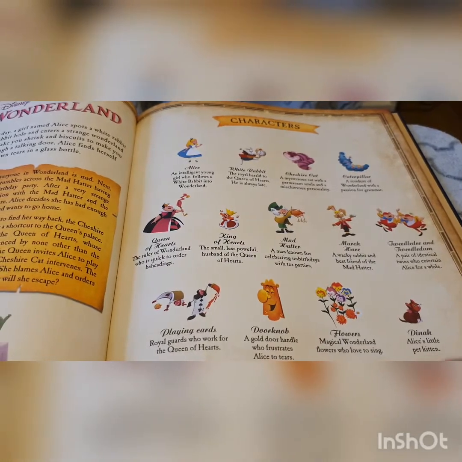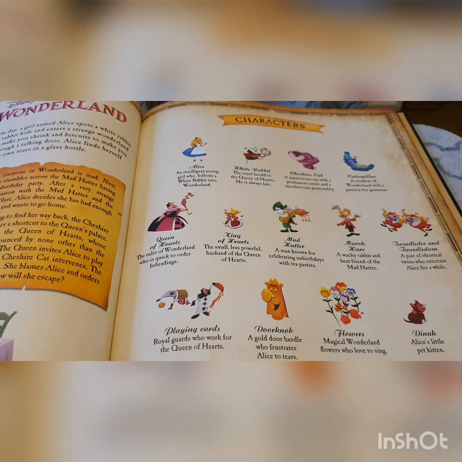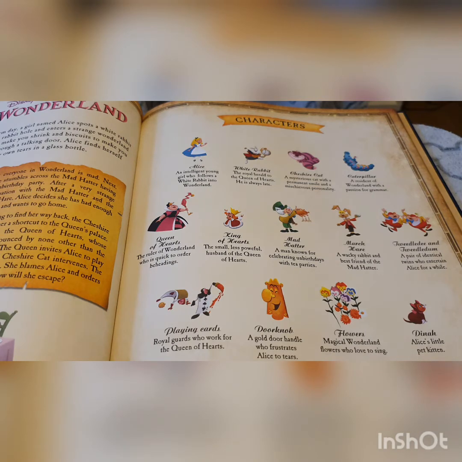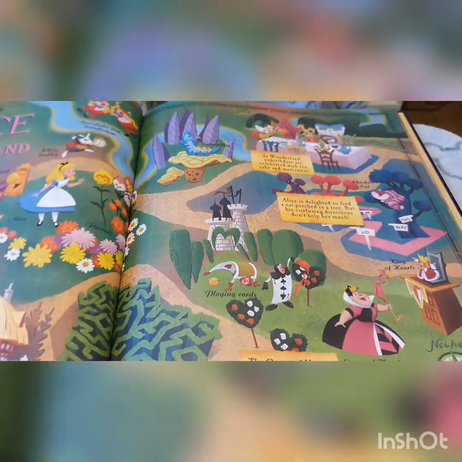And there's quite a few in this one as well. So we've got Alice, White Rabbit, Cheshire Cat, Caterpillar, Queen of Hearts, King of Hearts, Mad Hatter, March Hare, Tweedledee and Tweedledum, playing cards, doorknob, flowers, and Dina. So let's go and see this map.